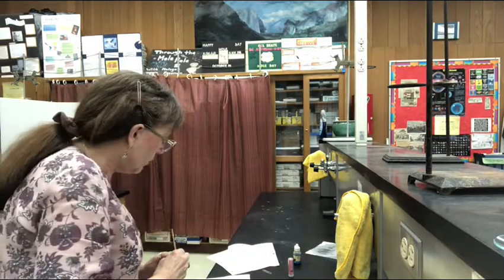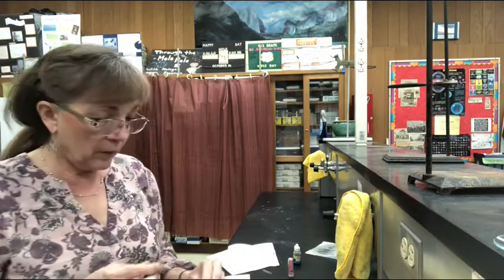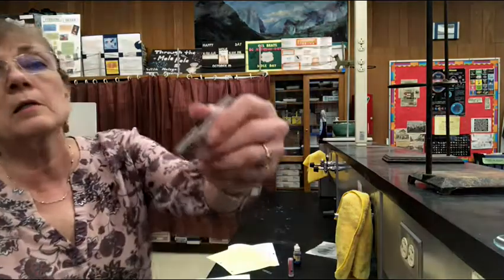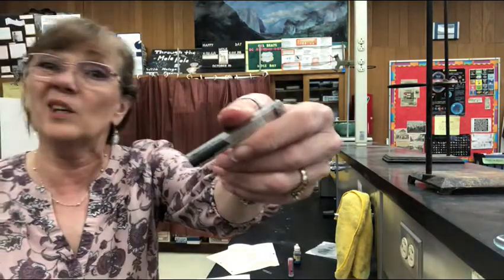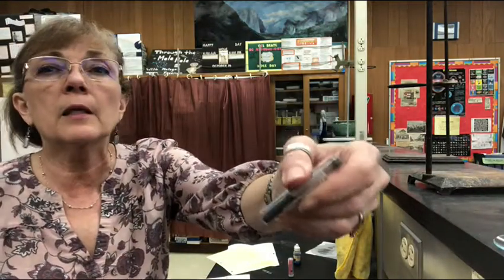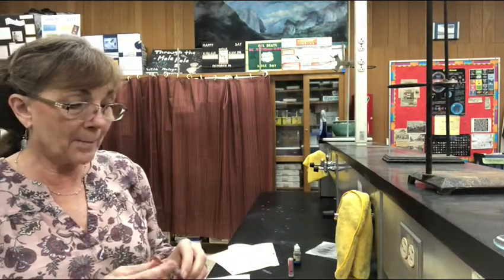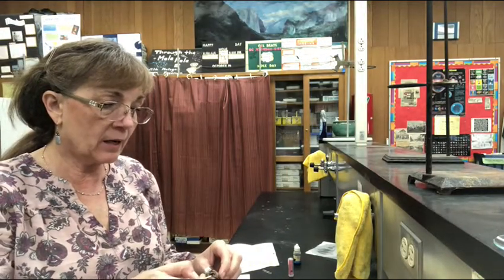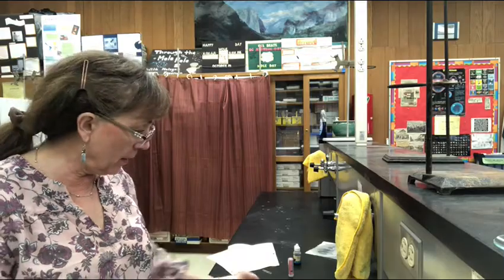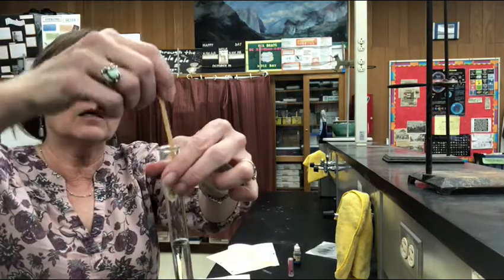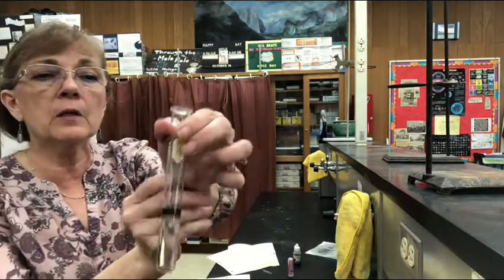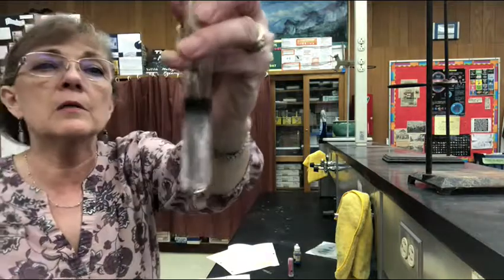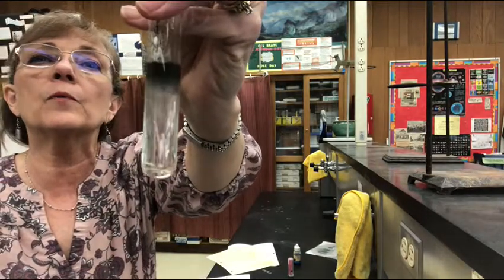And this catalyst, remember catalysts go over the top of the arrows. This catalyst is a black powder. Doesn't look like much either. It is manganese dioxide. I'm just gonna put a tiny amount into my test tube. And pretty quickly, you should be able to notice that there are bubbles forming.